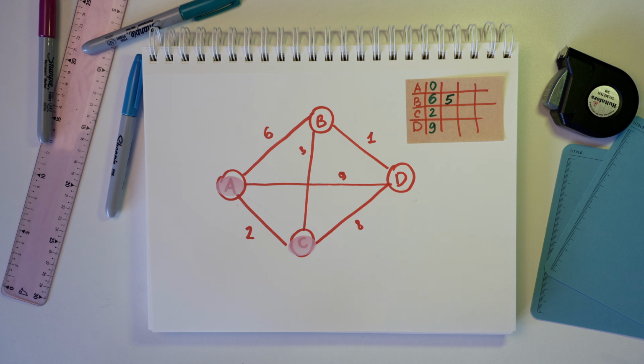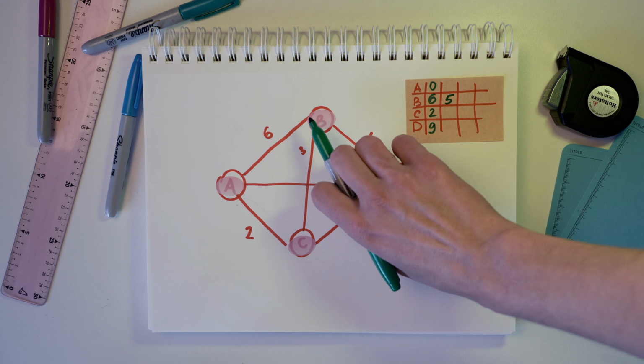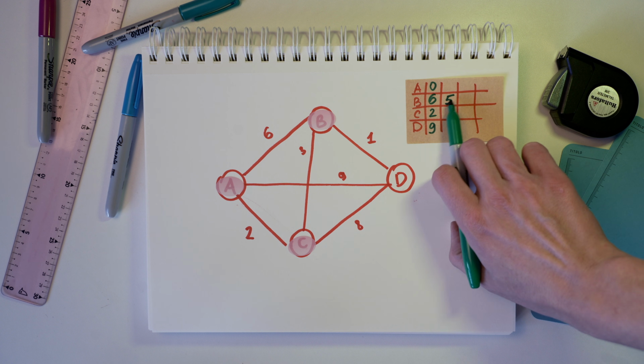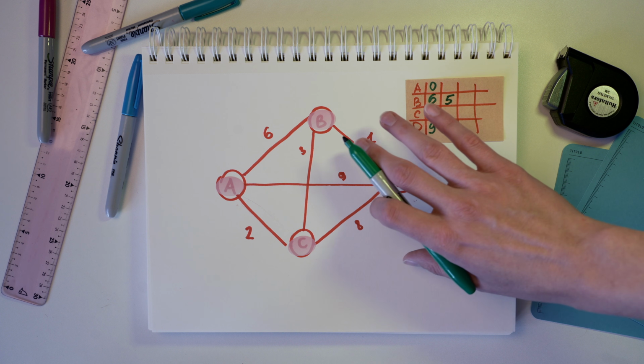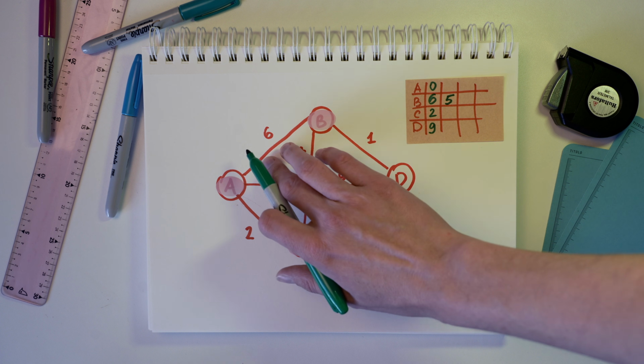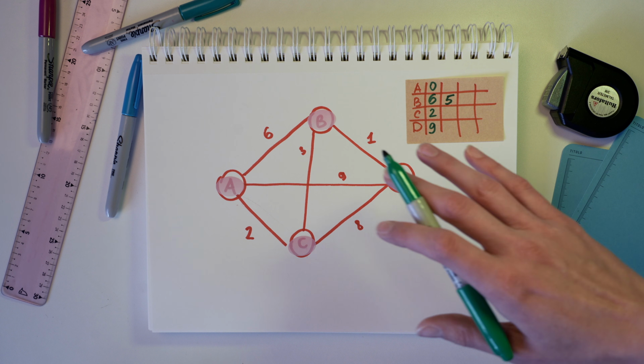And with that, we're going to move on to the next node, which is B. Let's mark B as visited as well. We already calculated that we can get to point B in 5 kilometers, which is 2 plus 3. And this is the path that we're going to take. We're going to ignore that path with 6 kilometers because, well, it's bigger, so we don't care about it anymore.